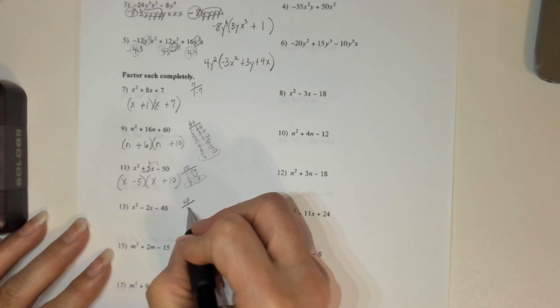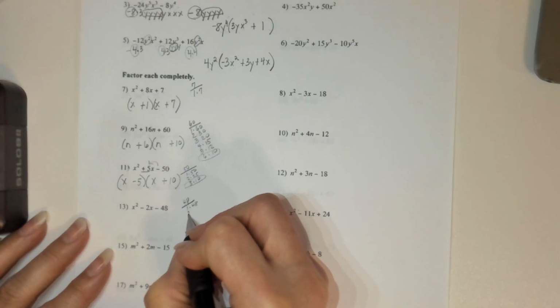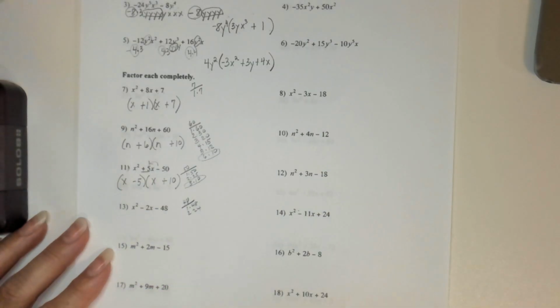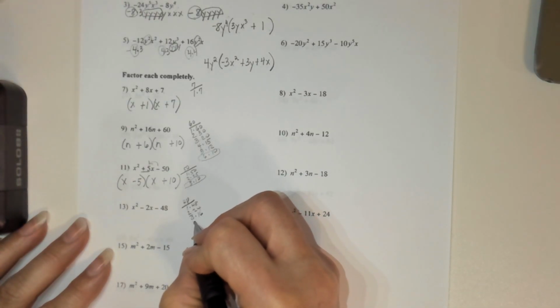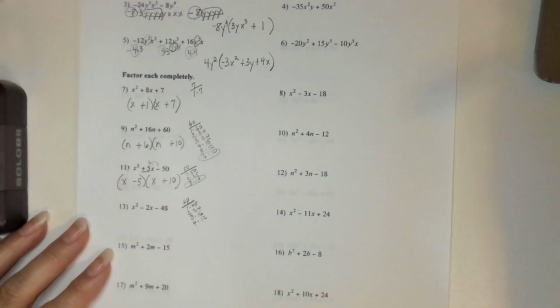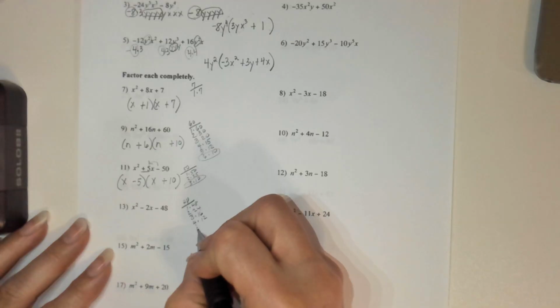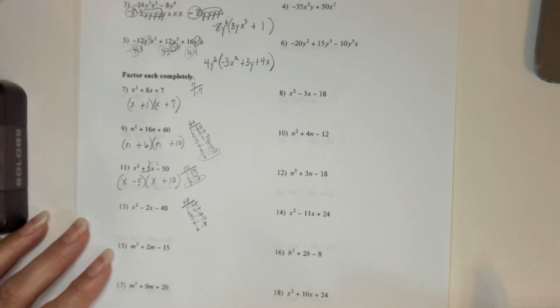48 is 1 times 48, 2 times 24, 3 times 16, 4 times 12, 5 doesn't, 6 goes into 48, 6 times 8, and 7 does not. So I think we've got them all.